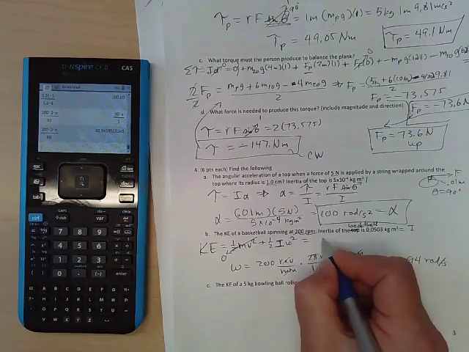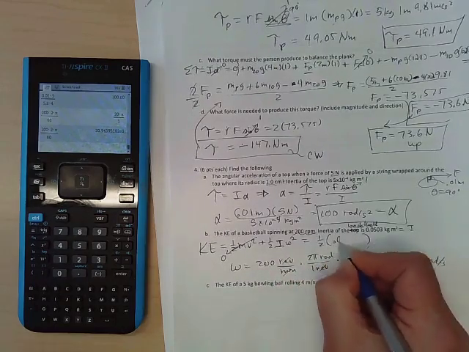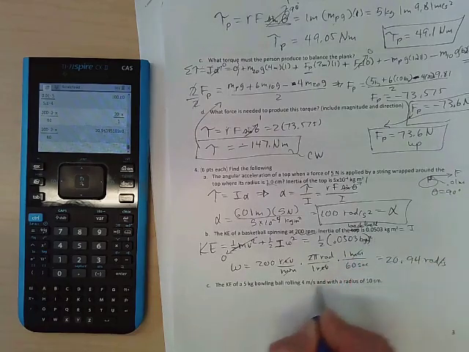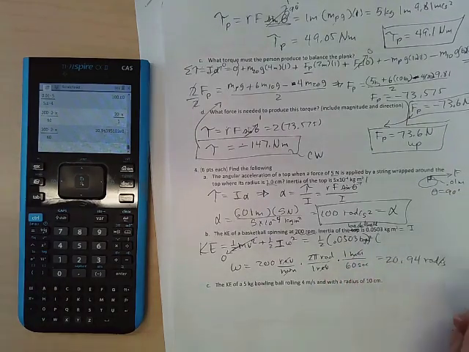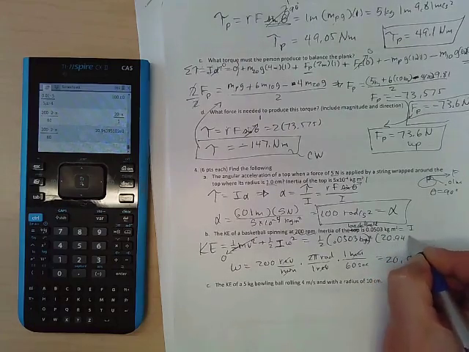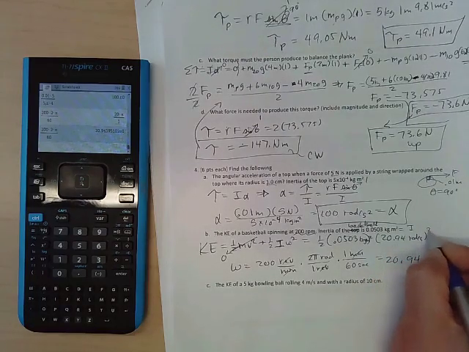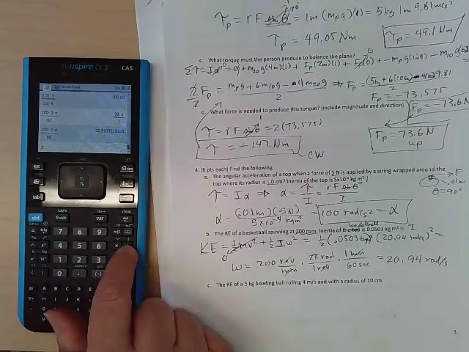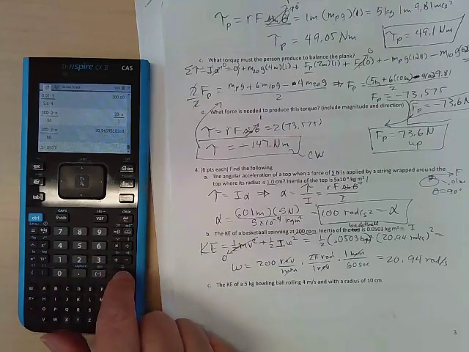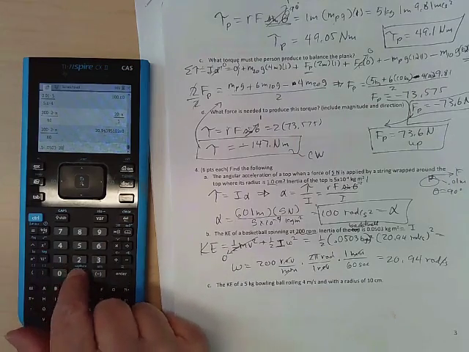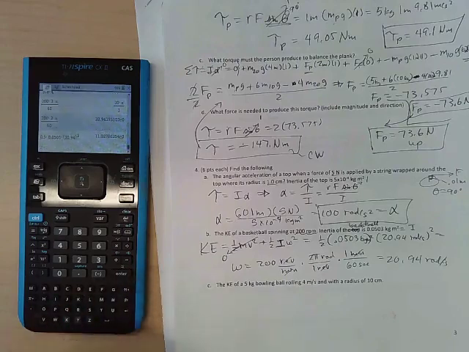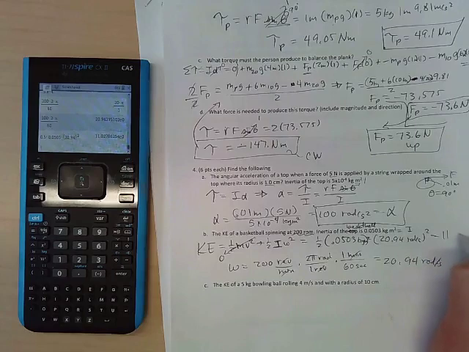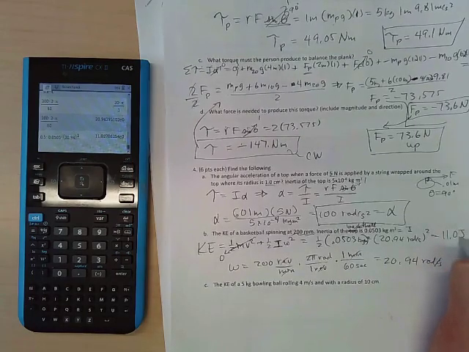Okay, so kinetic energy is 1/2 I, 0.0503 kilogram meters squared, times 20.94 radians per second, squared. All right, so we get 11.0 joules for the kinetic energy.